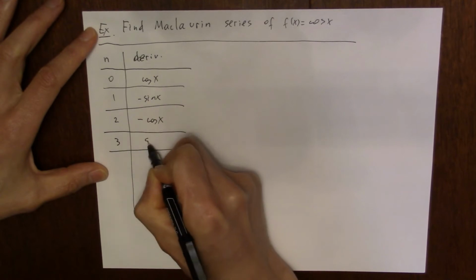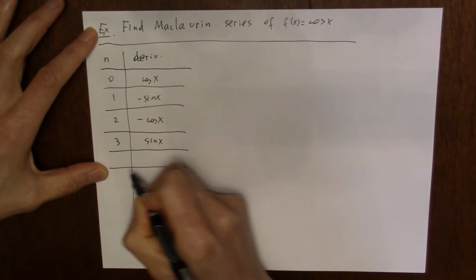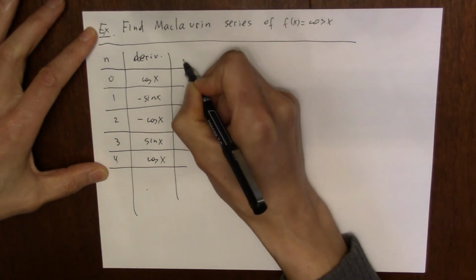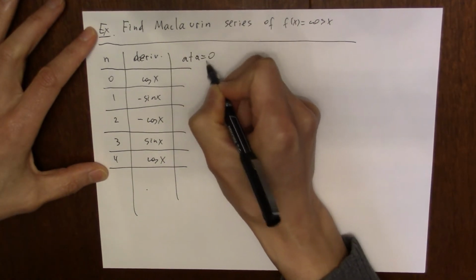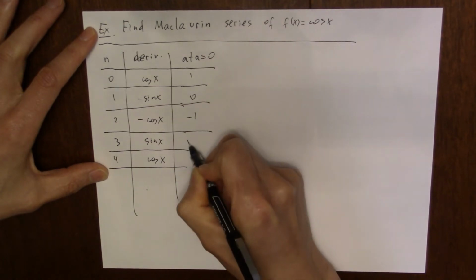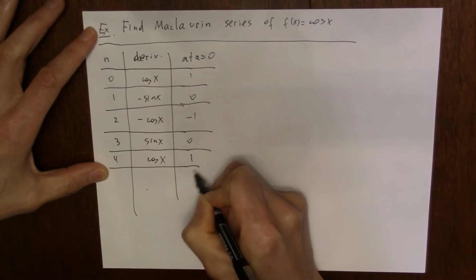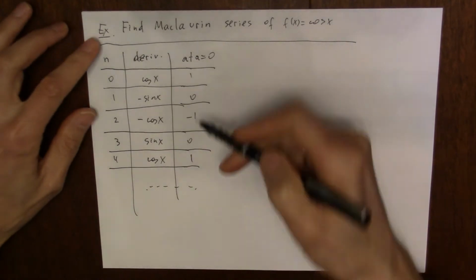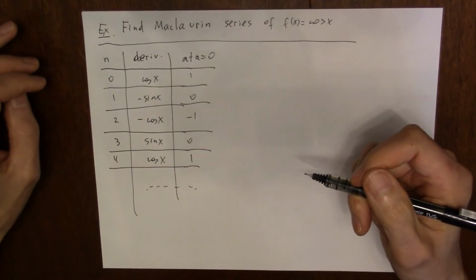Third derivative will be sine x. Fourth derivative will be cosine x. Now if we want to evaluate them at a equals 0, we're going to get 1, 0, minus 1, 0, 1, and so on. So we figure out our coefficients for the Maclaurin series.